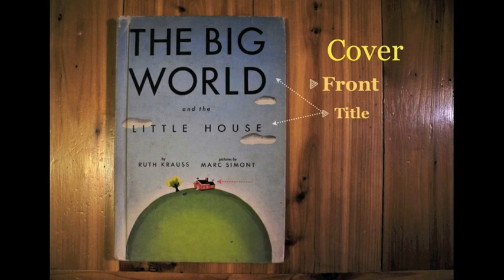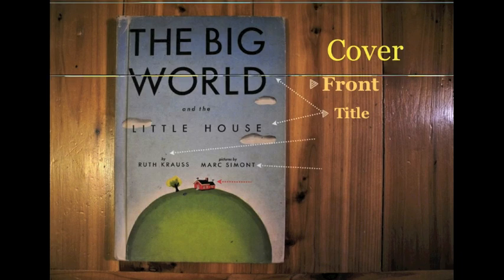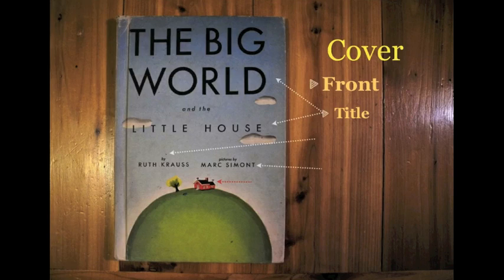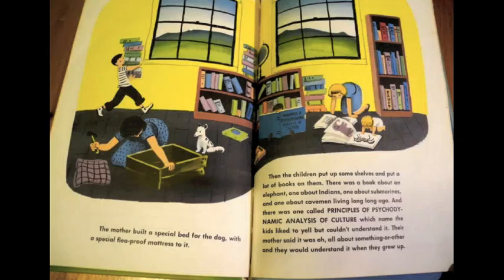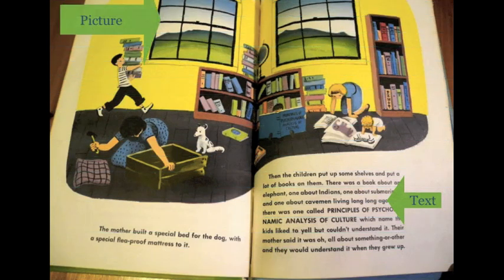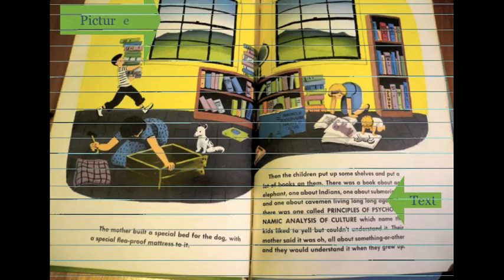The front cover also lists the names of two important people who helped make this book. Can you tell me what picture books are made of? Let's look inside the book to find the answer. There are two parts to this book. The first is the text, or words. This is also often called the story. But something else helps tell the story here. What is it? Yes, it's the pictures, or to use a fancier term, illustrations.